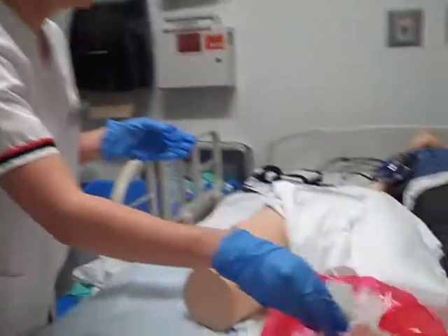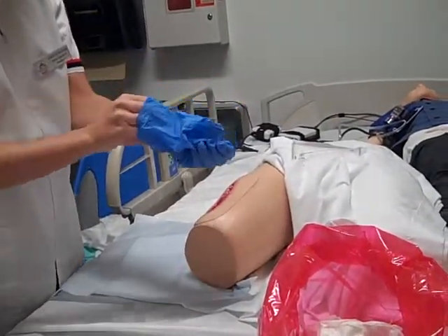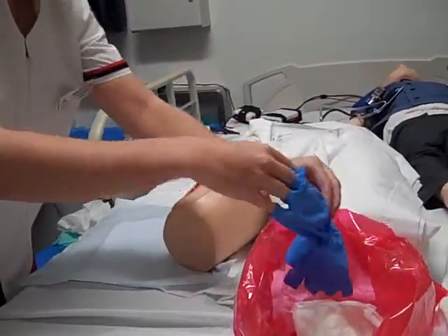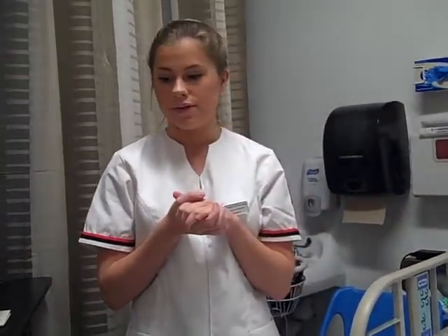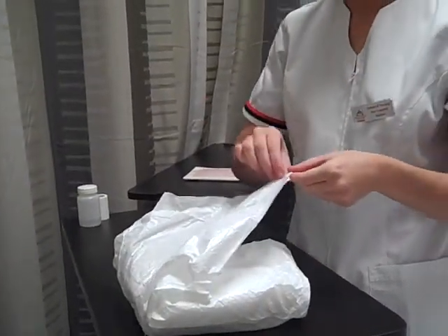I then will dispose of my soiled equipment, and I will perform hand hygiene. Now I am ready to set up my sterile field above waist level.